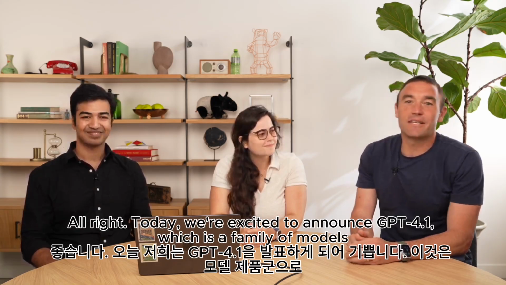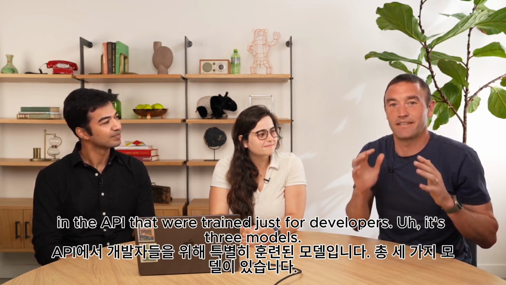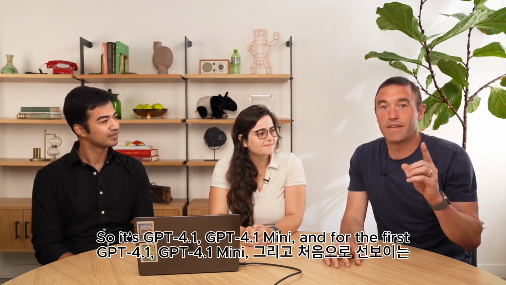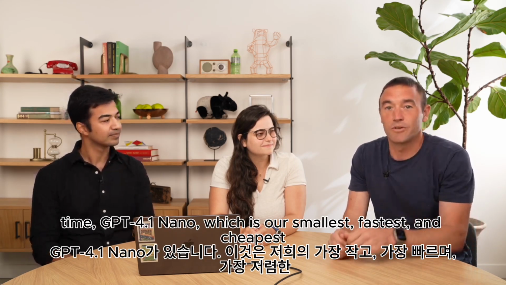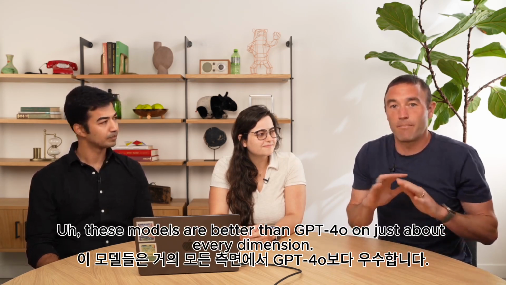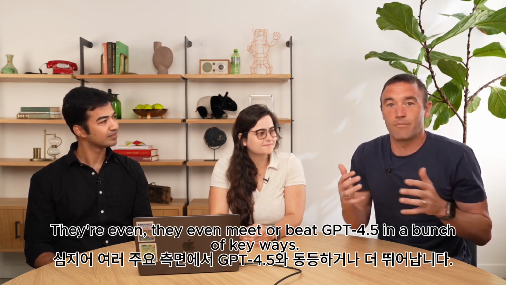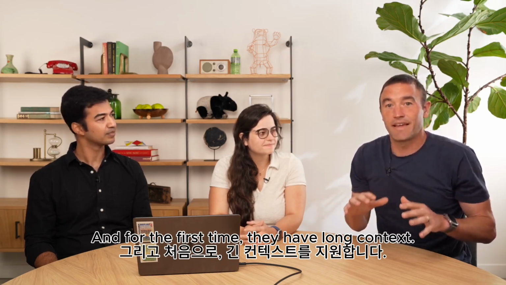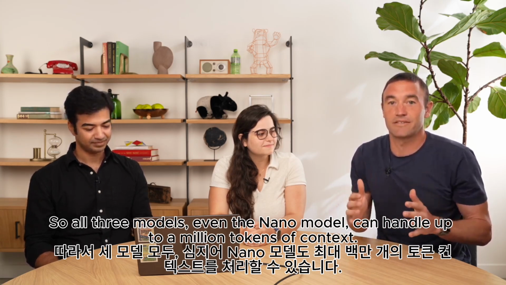All right, today we're excited to announce GPT-4.1, which is a family of models in the API that were trained just for developers. And it's 3 models. So it's GPT-4.1, GPT-4.1 mini, and for the first time, GPT-4.1 Nano, which is our smallest, fastest, and cheapest model ever. Now, these models are better than GPT-4.0 on just about every dimension. They even meet or beat GPT-4.5 in a bunch of key ways. And for the first time, they have long context. So all 3 models, even the Nano model, can handle up to 1 million tokens of context.